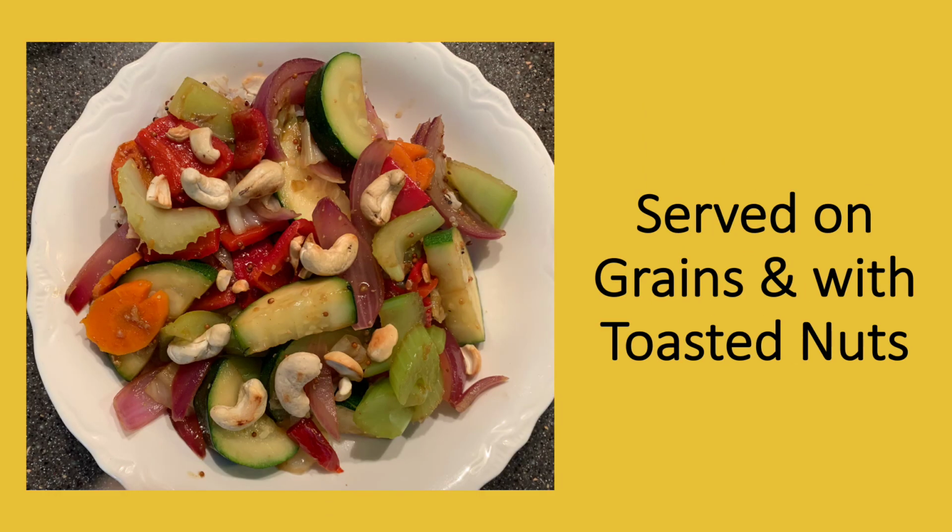Here I'm serving the vegetables over the grains. I've also toasted some cashews in a dry skillet and garnished the dish with these. You can really use any grains, vegetables, and garnishes for this dish, and cooked meat or seafood could also be added. It's a wonderful way to quickly use whole grains.